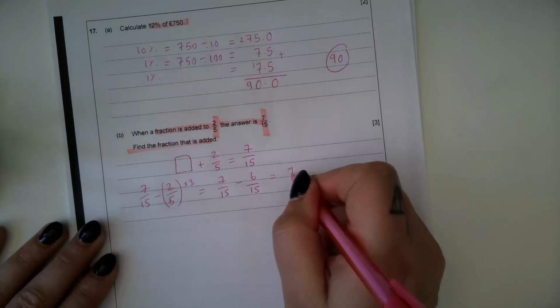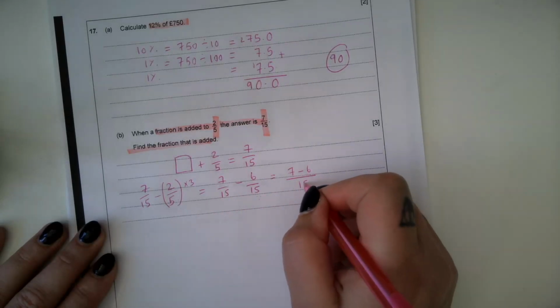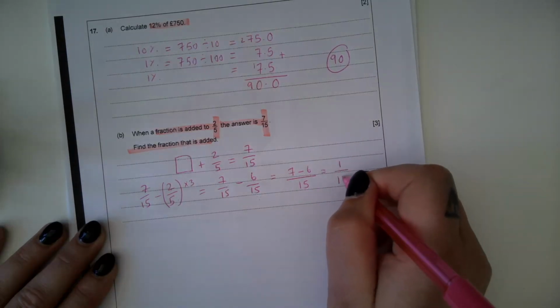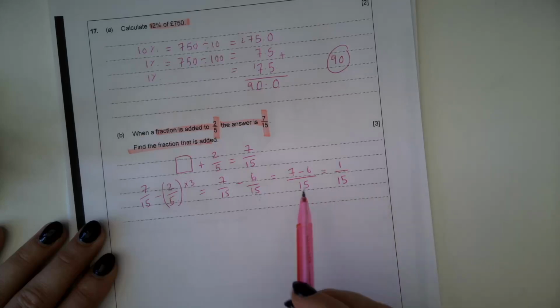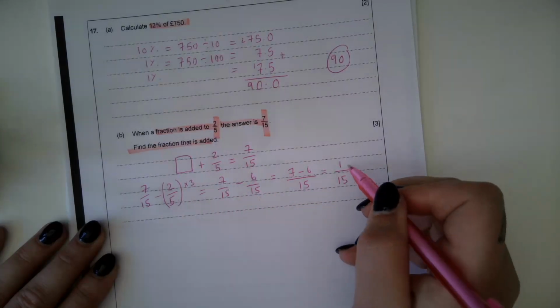So now I have a common denominator. Okay, so I can write this as a fraction. 7 subtract 6 for the numerators all over 15. Well, 7 subtract 6 is 1. So my answer is 1/15. So 1/15 plus 2/5 is equal to 7/15.